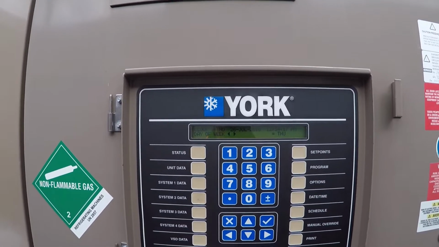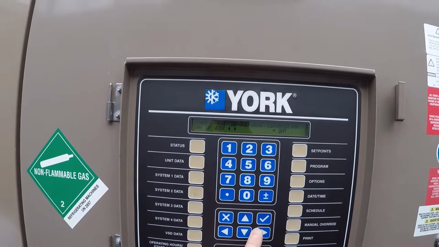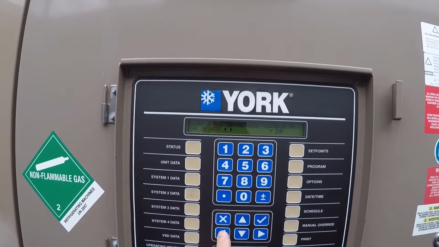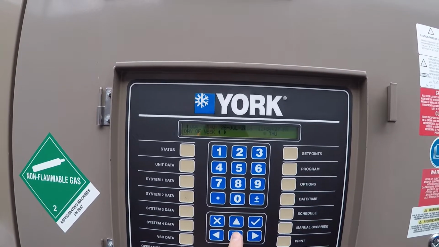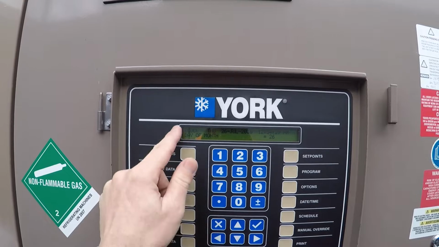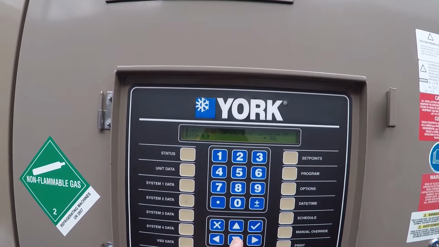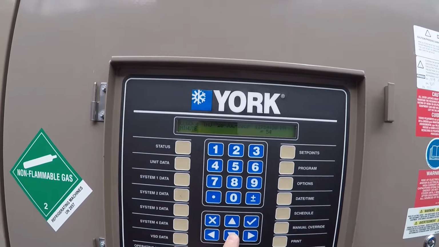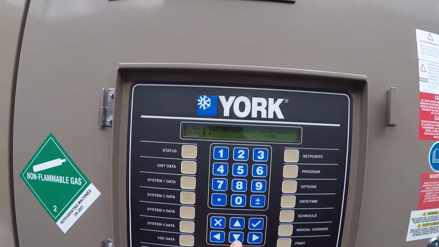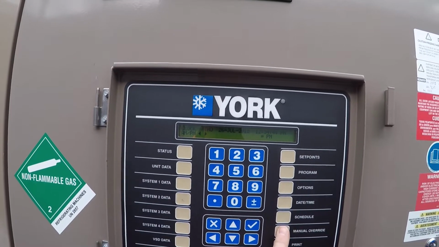Date and time, very easy to set. Just press the arrow over and you can set to whatever you want, Thursday, Friday, and then just press the tick mark. And every time you change something, so you go down, day of the month, 26, if I was to change it, press the tick mark. And just work your way through, select the month you want, the year, and the time. All right, very easy. Manual override, that's used for other things. Don't have to go into it right now.